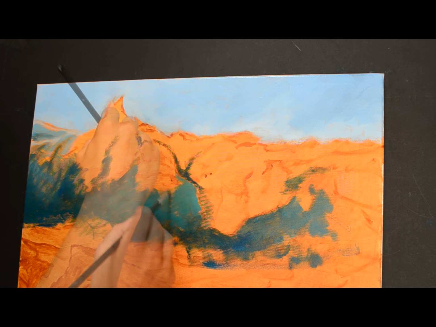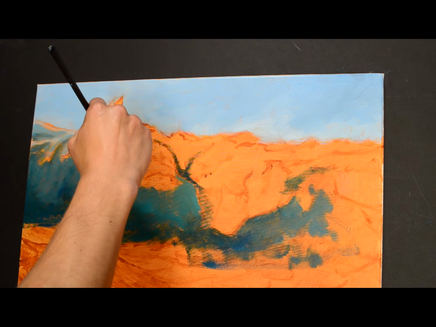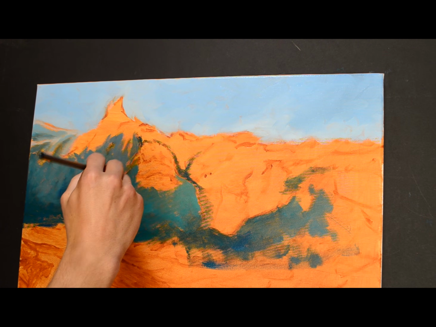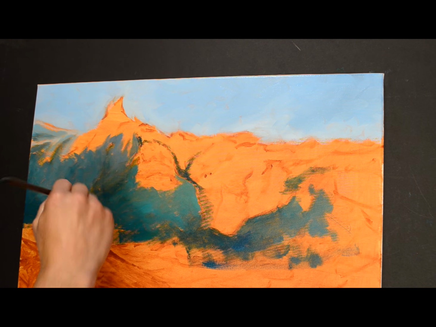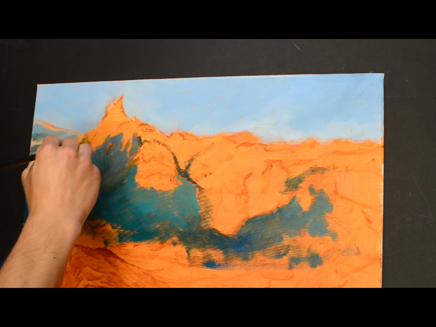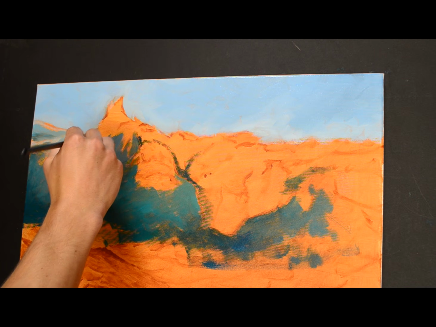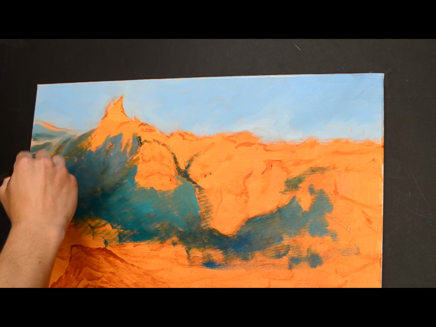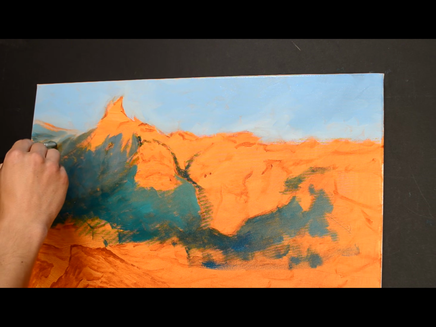So mixing colors, in other words, I would say it doesn't have to be super complicated if you have a basic understanding of warm and cool colors, and also just how to mix colors together in just a really basic way.